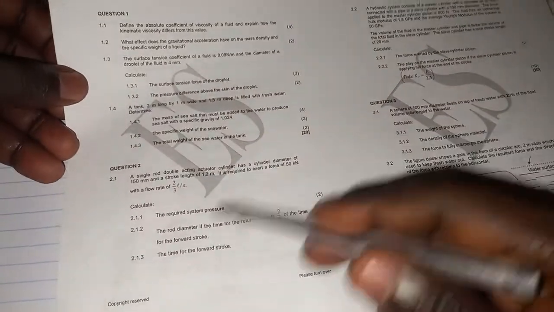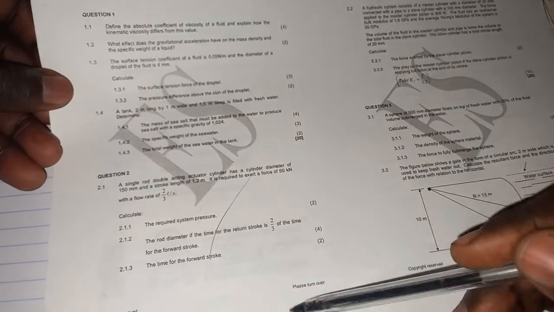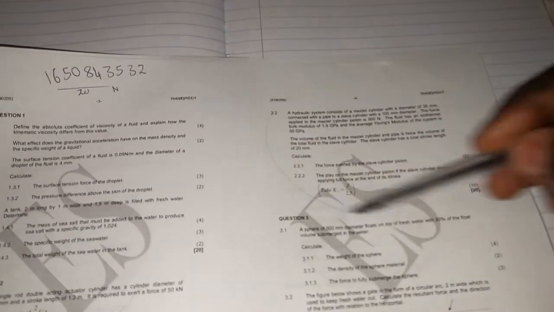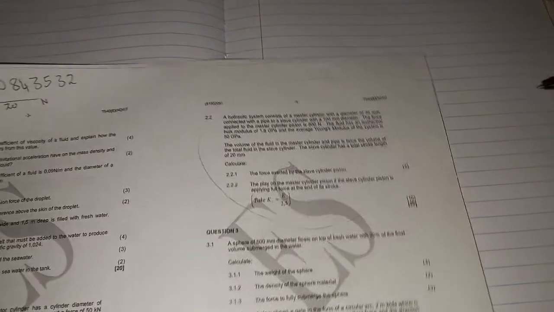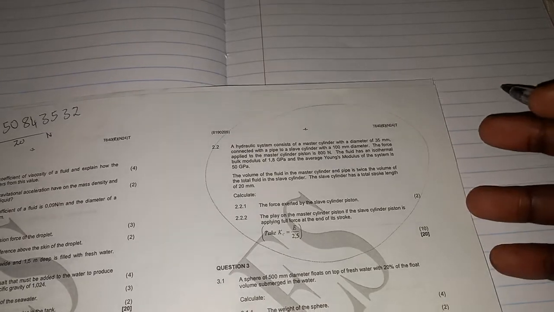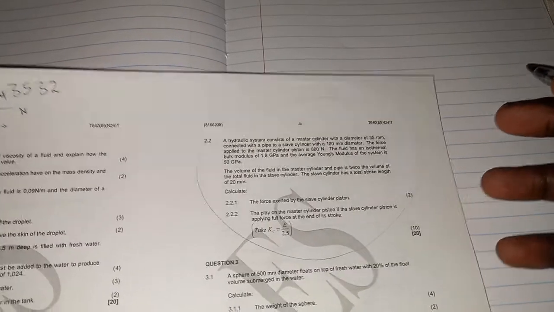But we won't do this one. I believe that we did this one on the previous one, so we need to concentrate on this one now. So here we have a cylinder. I hope this one is clear.